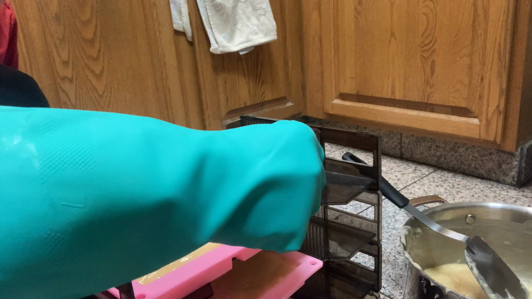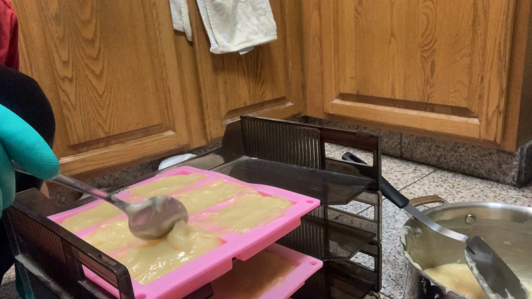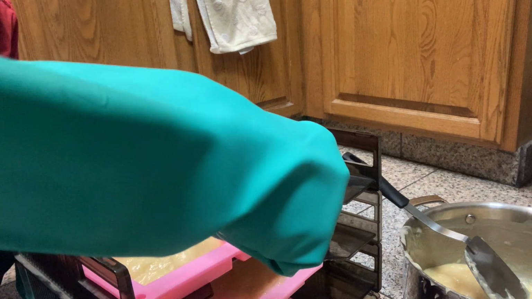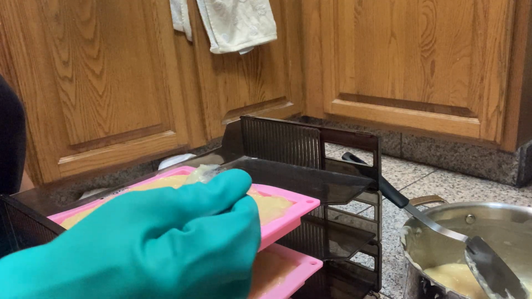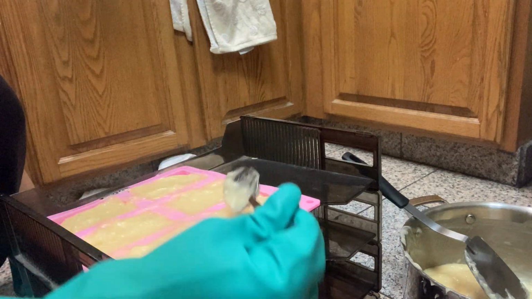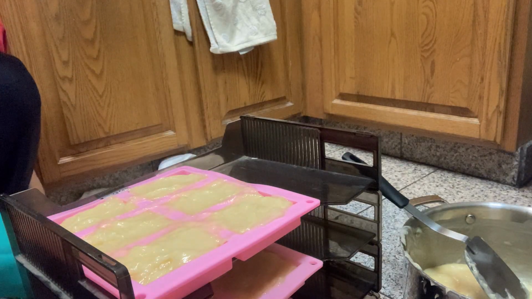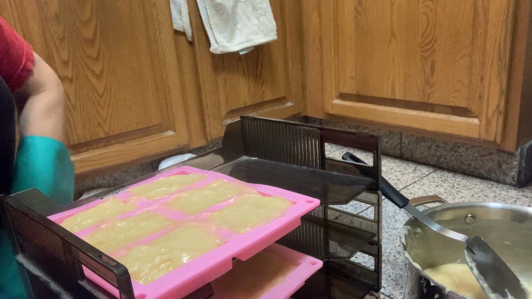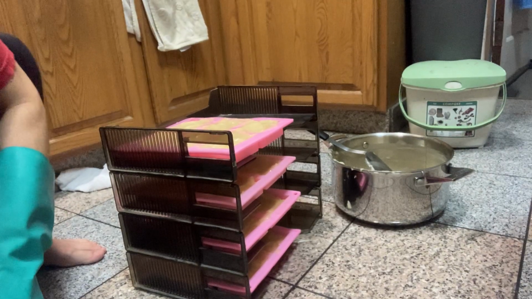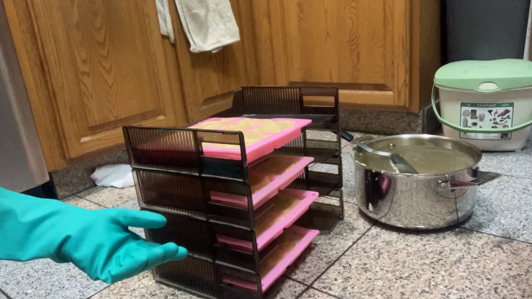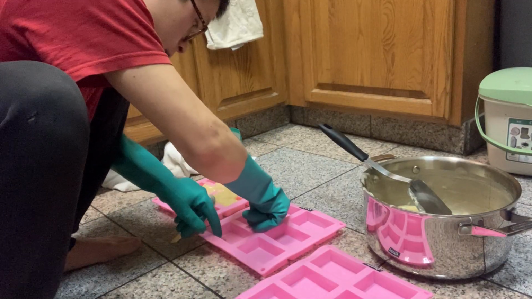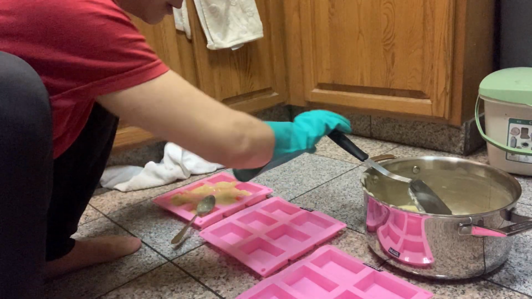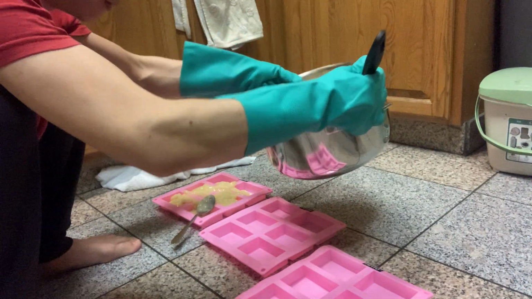So I guess I am using the spoon a lot more than the spatula, at least this time around. But yeah, this will definitely leave your skin feeling tingly, I think. Haven't tried it yet. Alright, so there is the stack of soap, and now I'm going to fill up more of these molds. Alright, and we're back. So, yep, this is soap making.